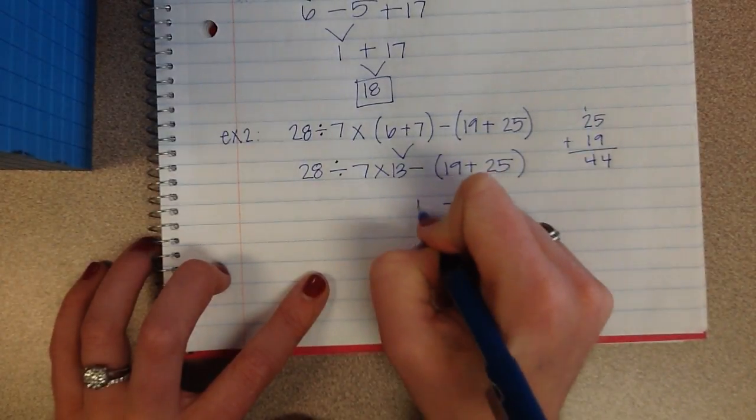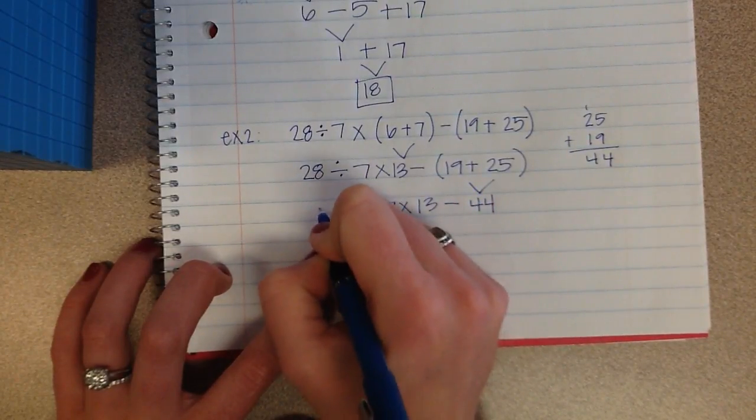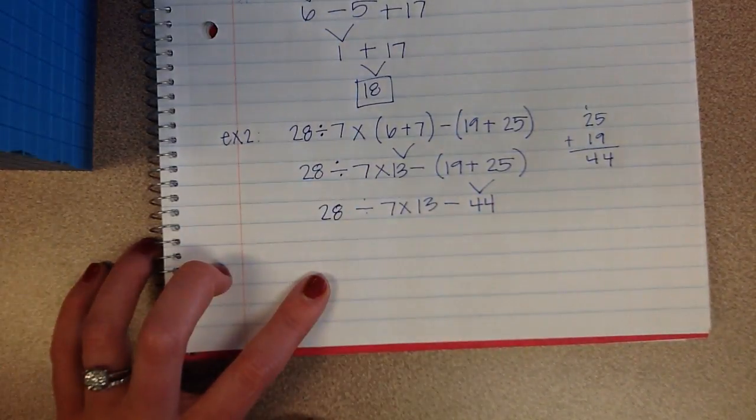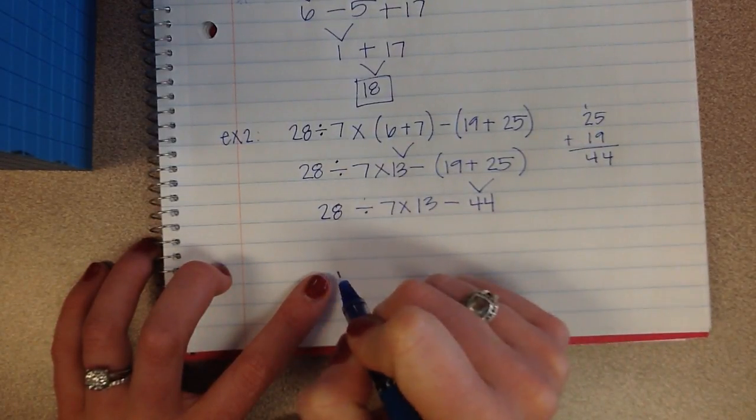I'm going to bring everything else down. Okay, so I brought everything else down. Let me make sure you can see the dots. Okay, now I'm going to start over.